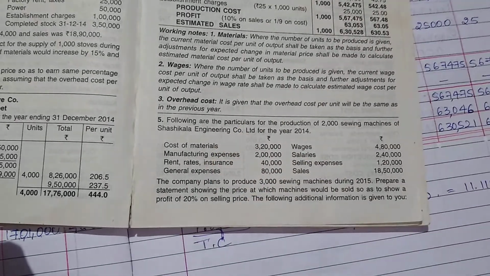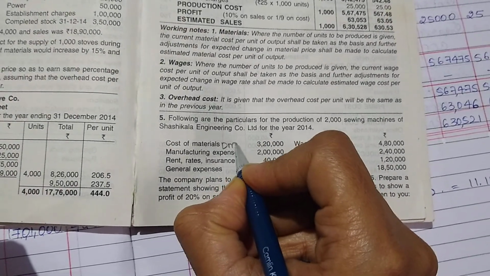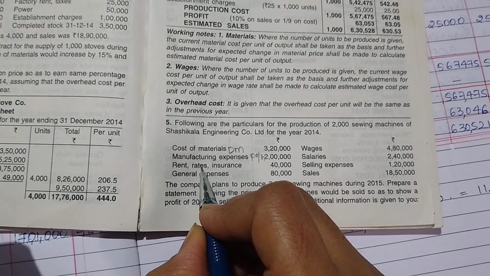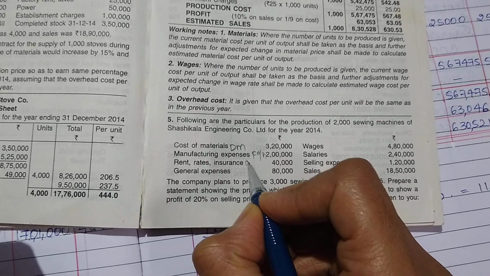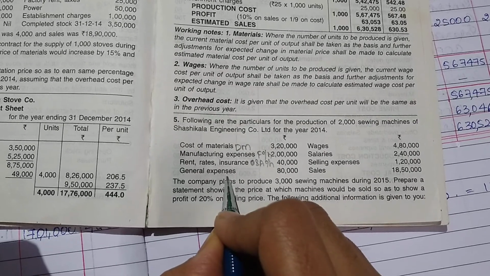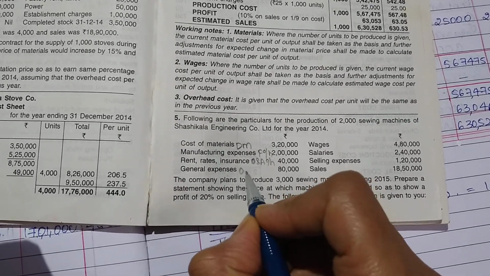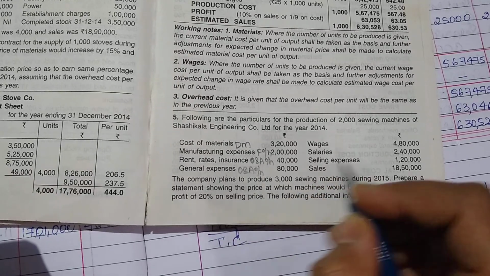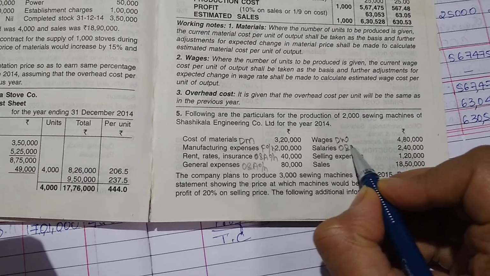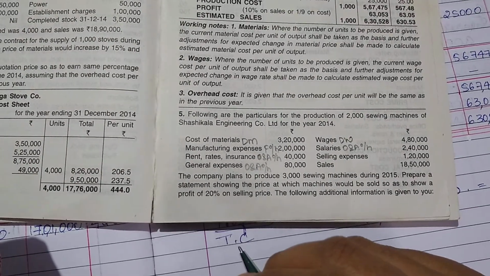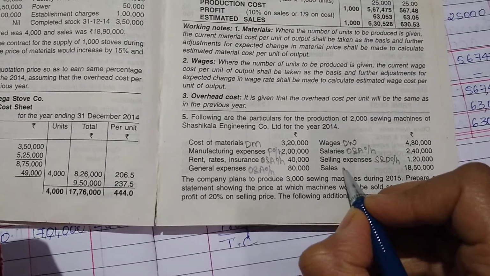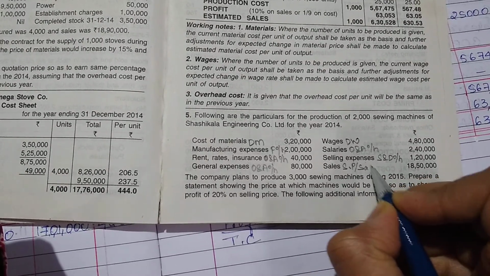So the cost of material will be taken under your direct material. Manufacturing expenses will be taken under your factory overhead. Rent, rate, insurance will be taken care of by the office person, so it will go under your office and administration overhead. General expenses also will be taken care of by the office, so it will go to office and administration overhead. Wages will go to direct wages. Salaries will be taken care of by office people, so it will go under your office and administration overhead. Selling expenses will go to selling and distribution overhead. Sales is your selling price or sales.